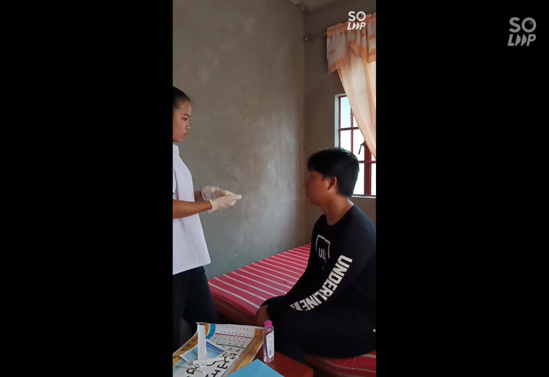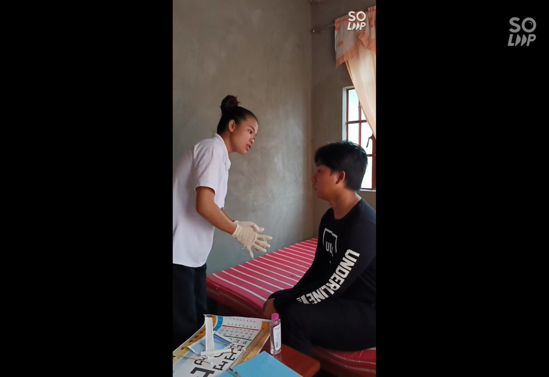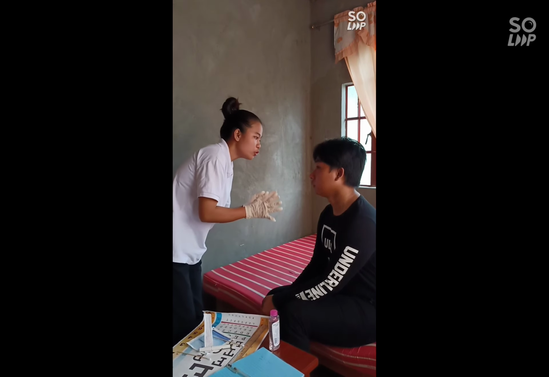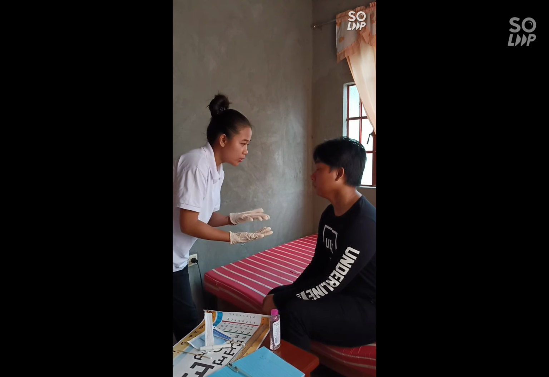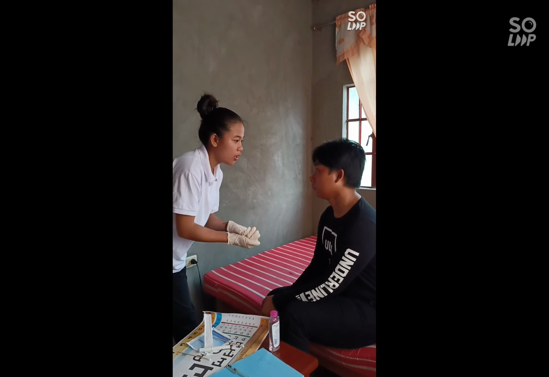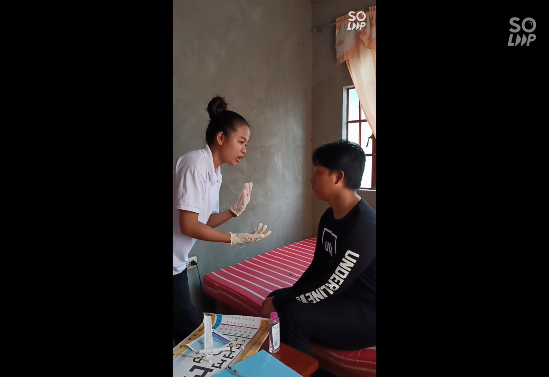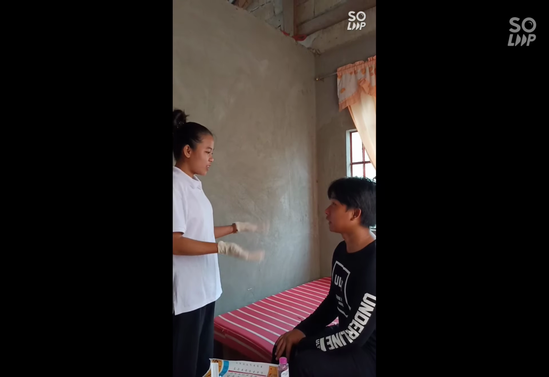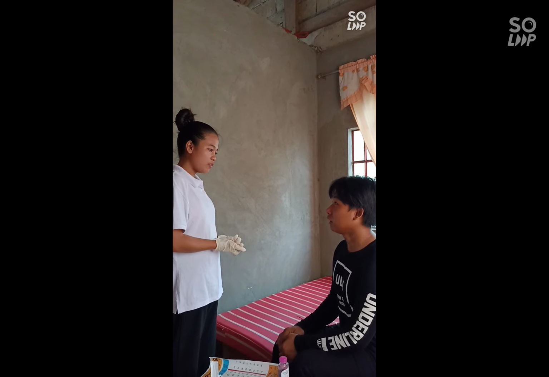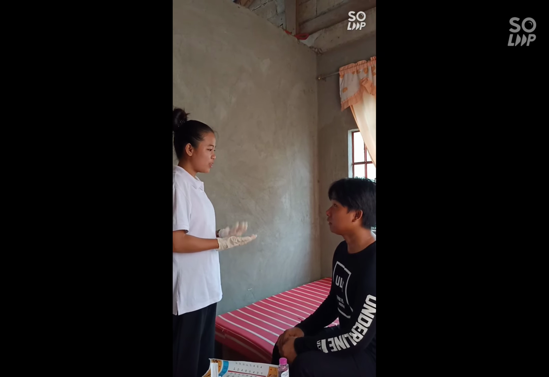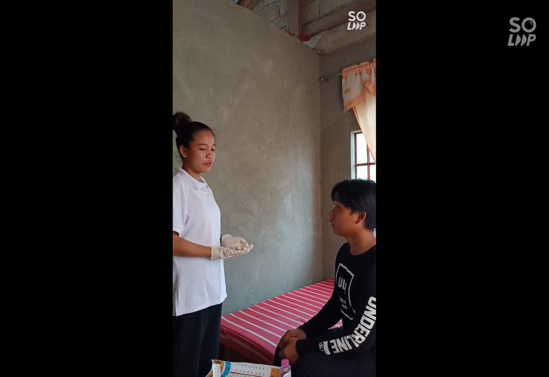Okay, now I'm going to inspect the size and shape of your pupils. So, for your pupils, it is equally round and it is 5 millimeter and are equally sized. Now I'm going to test the pupillary reaction to light. I am going to turn off the light, but since it is daytime, I can't turn off the light.